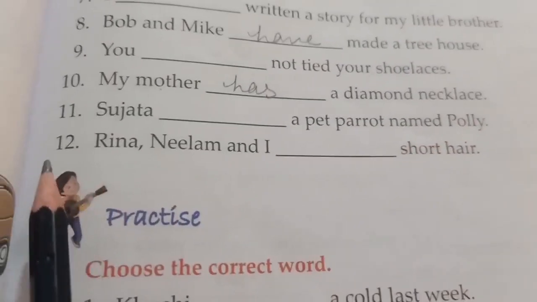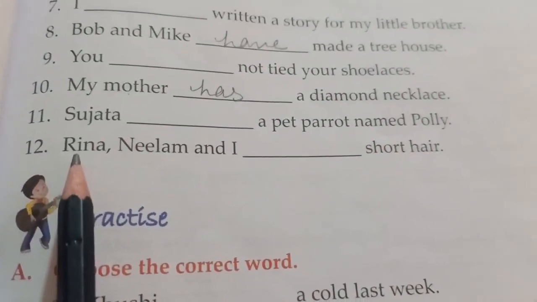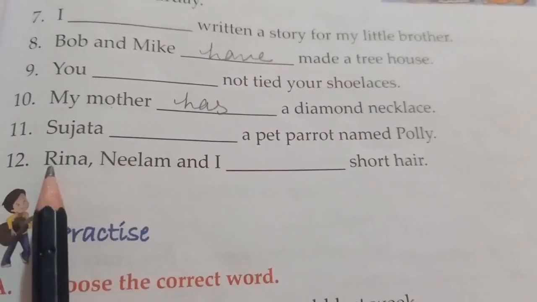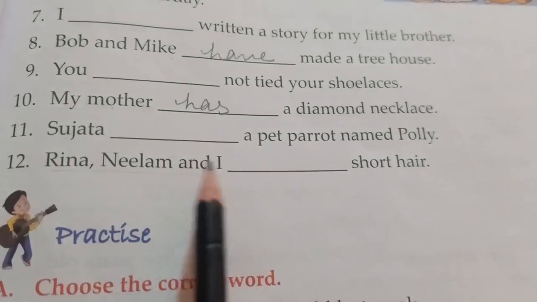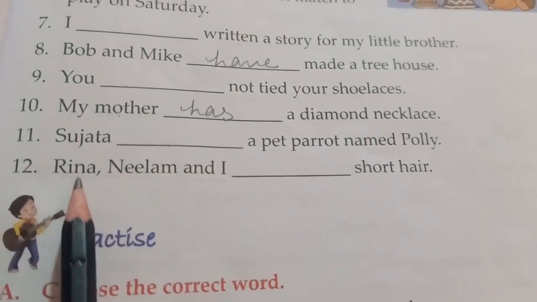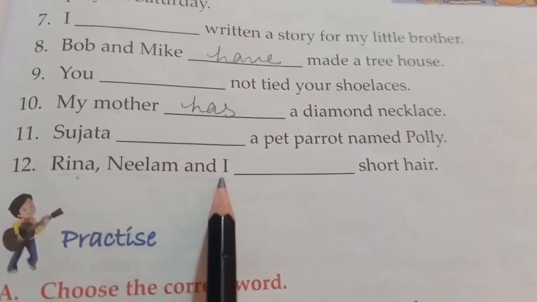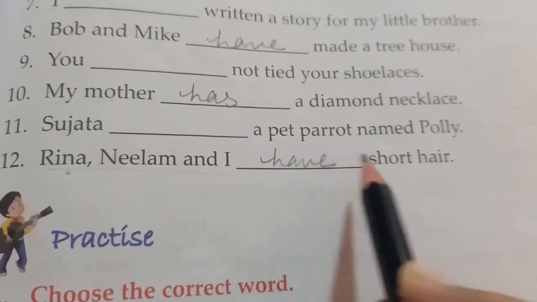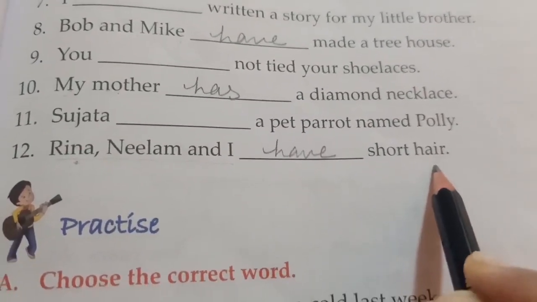Last question you see. Question number 12. Reena, Neelam and I. Here the subjects are plural. So Reena, Neelam and I have short hair.